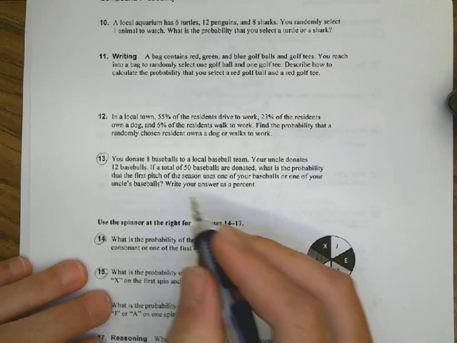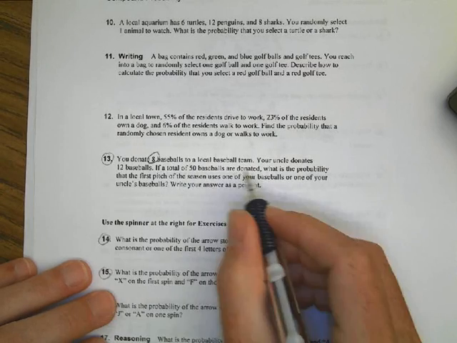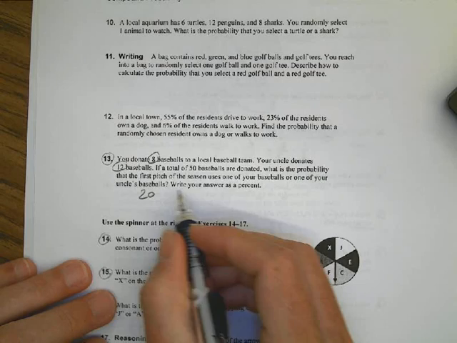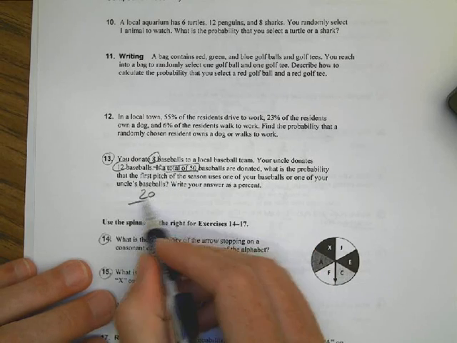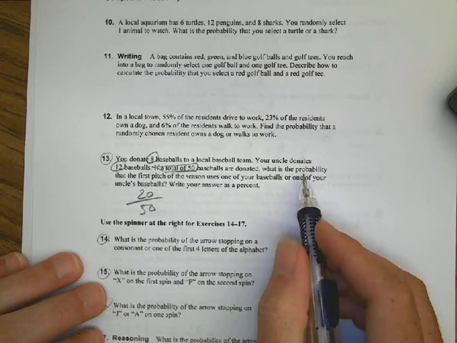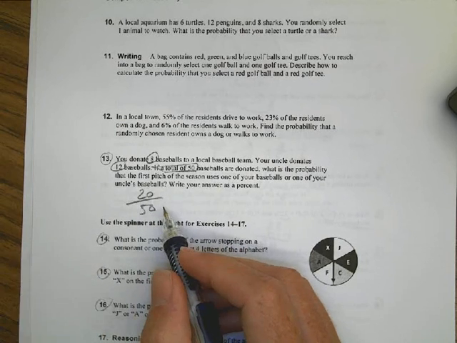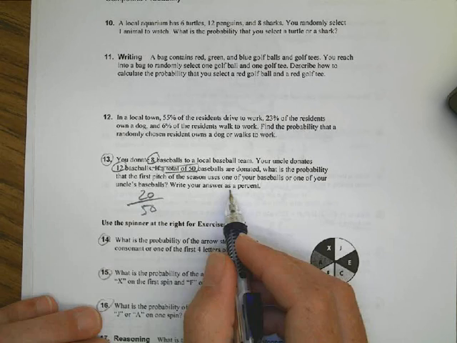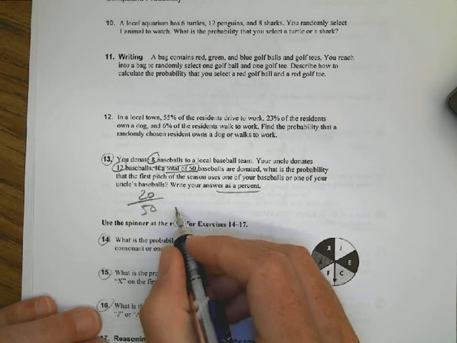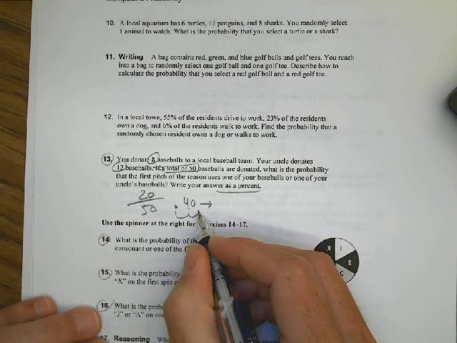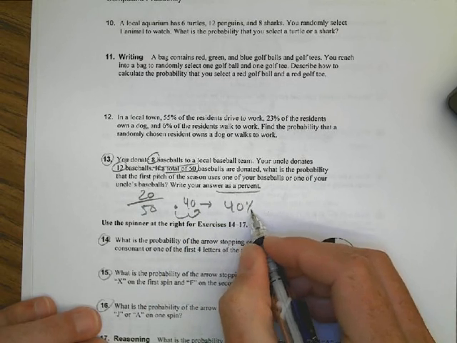Looking on the back side, the 13 to 16. It says here that I donate 8 baseballs to a local baseball team. My uncle donates 12, so that's a total of 20 baseballs donated out of a total of 50. What's the probability the first pitch is one of those balls? Well, it's 20 out of 50, which, if you do the math there, it wants to write it as a percent. 20 divided by 50 is 0.40, and as a percent, move it over 2 spaces, and you get 40%.